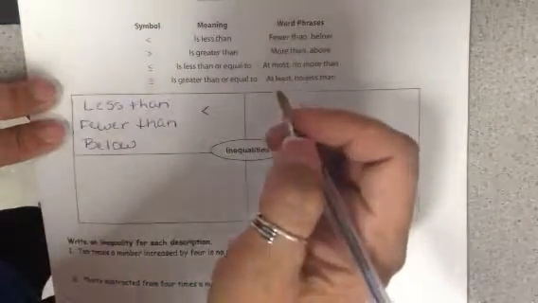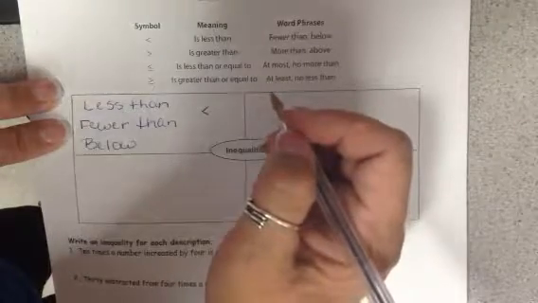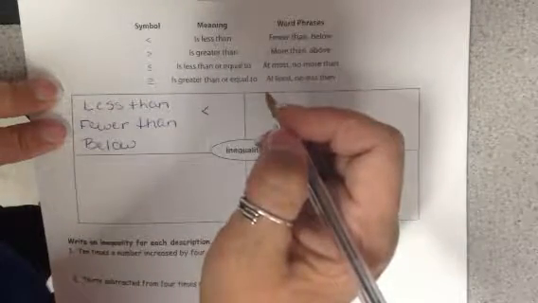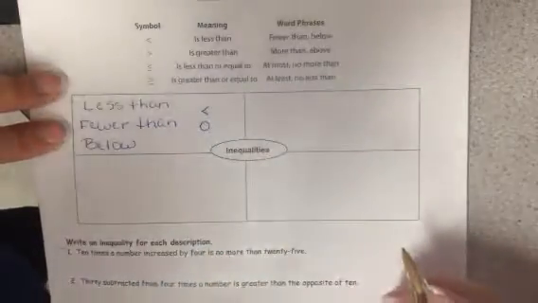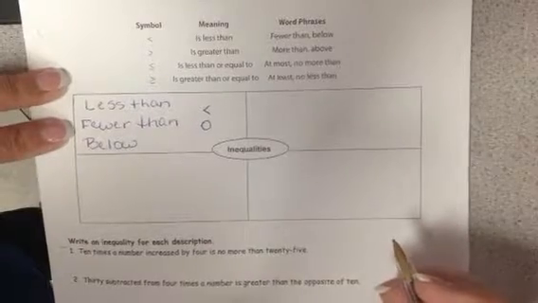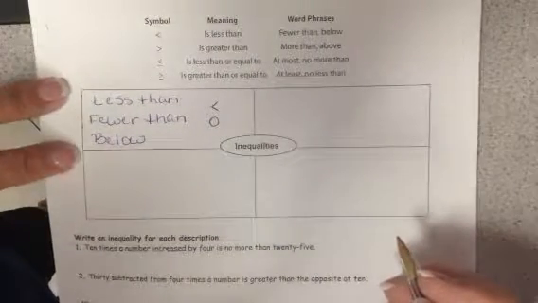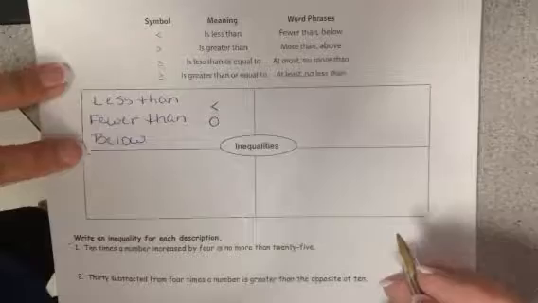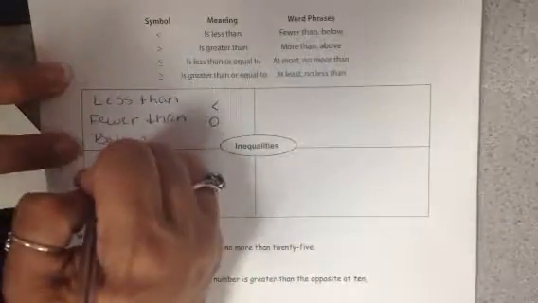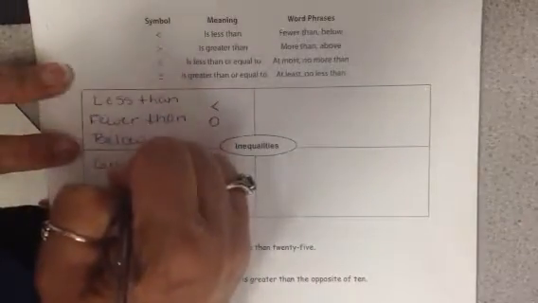One thing I do want to talk about is when we put this on the number line, we have open circles and closed circles. This would be an open circle. So I'm going to put the open circle right here. That way, if you need to come back and look at your notes and see how that looks, you can do that.